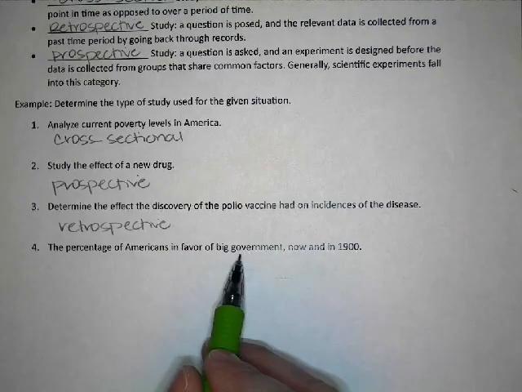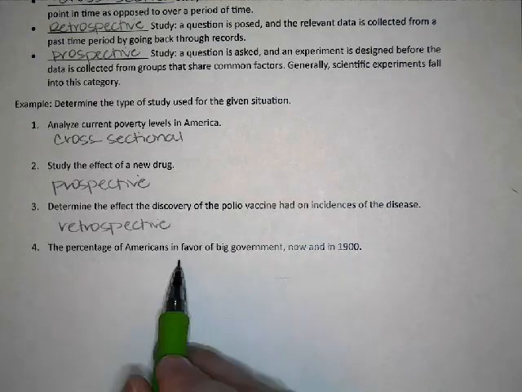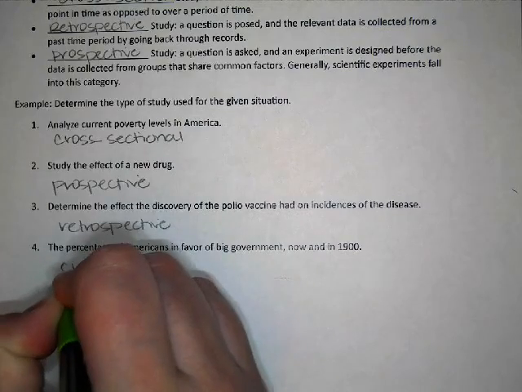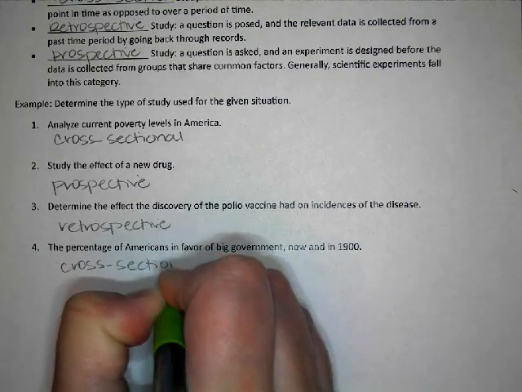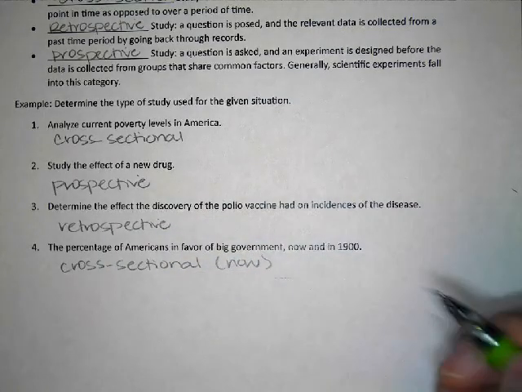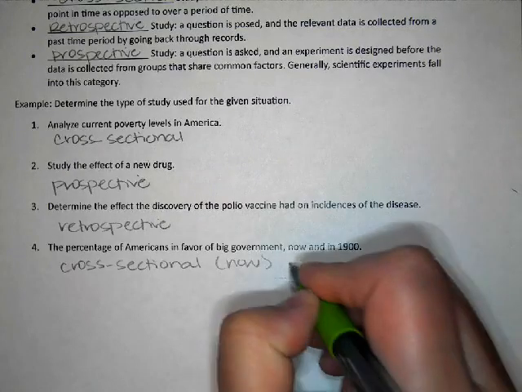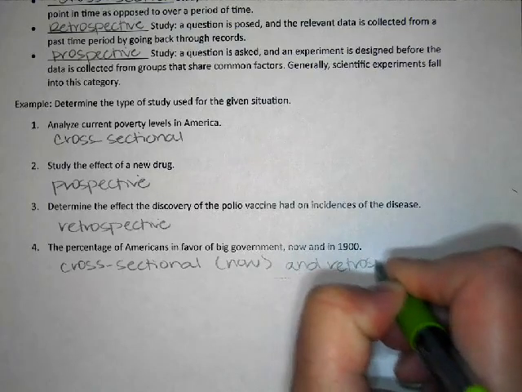So when you're looking at the percentage of Americans in favor of big government now, you'd be talking about a cross-sectional study. But when you're looking at the percentage of Americans in favor of big government in 1900, you'd be looking at a retrospective study because you'd be doing research on a past time period.